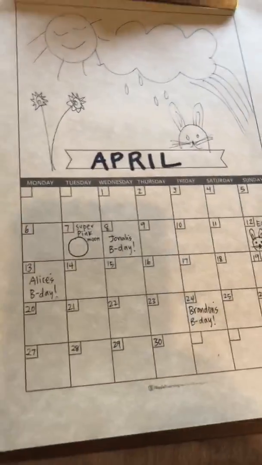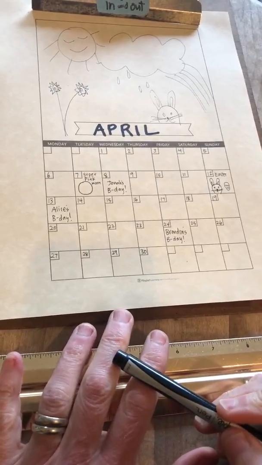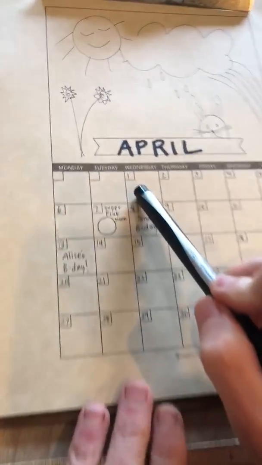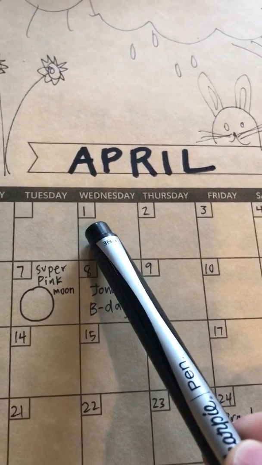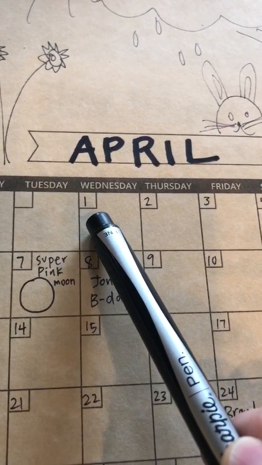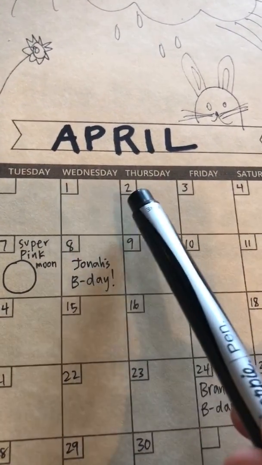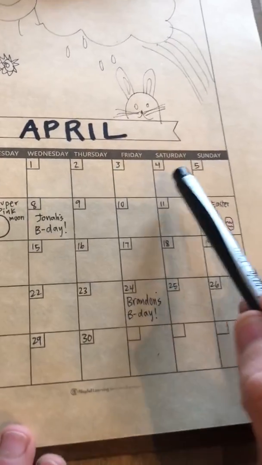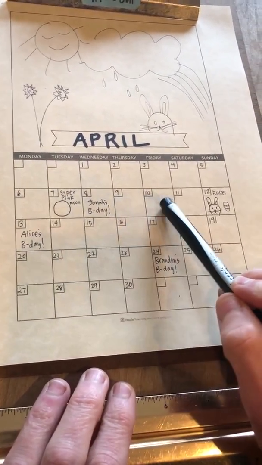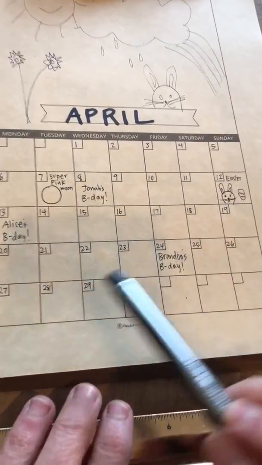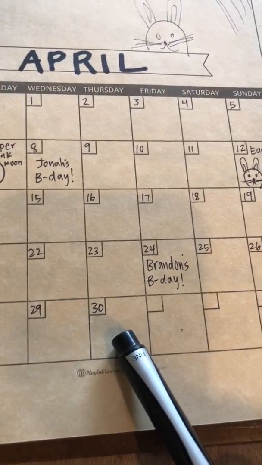Now the next part of this calendar is you'll have to put in the numbers of the days. So April 1st, which was April Fool's Day, that happened on a Wednesday. So can you go in there and put a 1 in that little box? And then from there, you can just do the numbers like on your number line. 2, 3, 4, 5, 6, 7, 8, 9, 10. You'll go all the way down until 30 because April has 30 days in it.